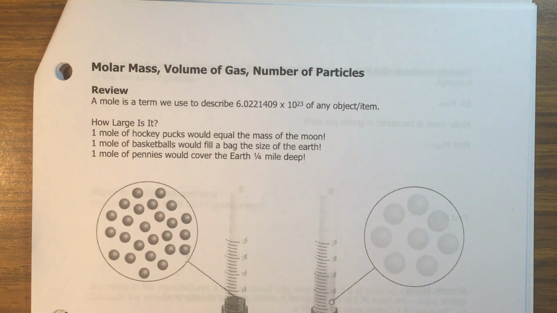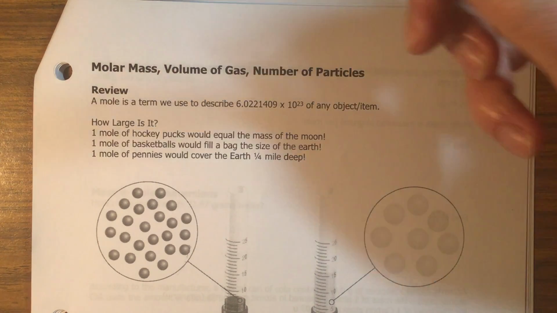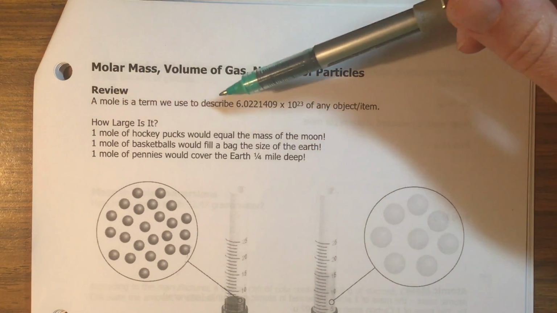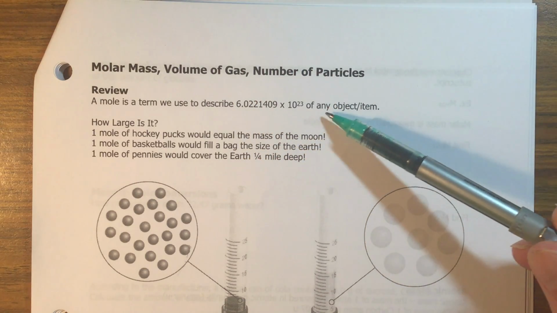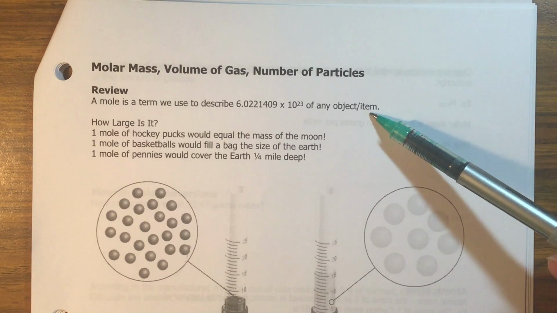Let's take a quick review of what a mole is and how to determine molar mass. And then in the next videos, we'll learn how to convert amounts. So let's review. A mole is a term we use to describe this many, 6.02 times 10 to the 23, of any object or item.